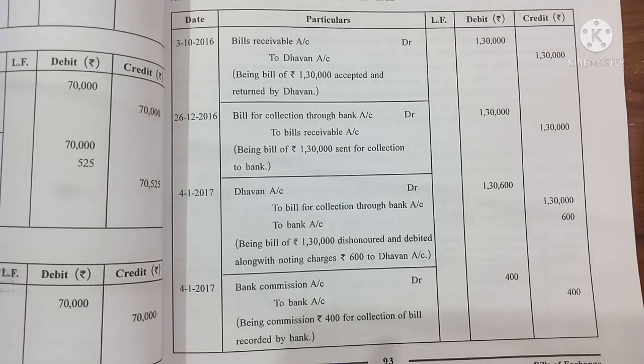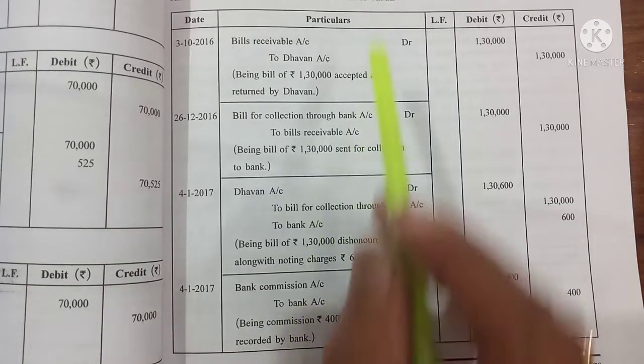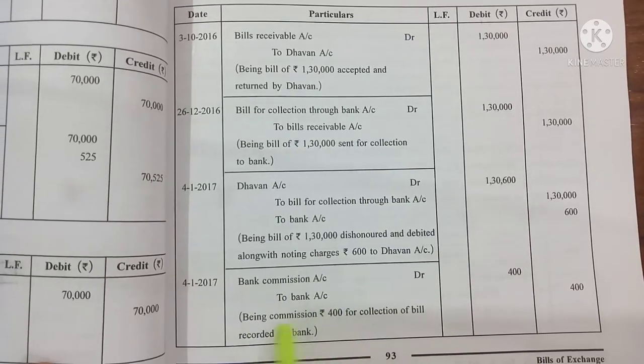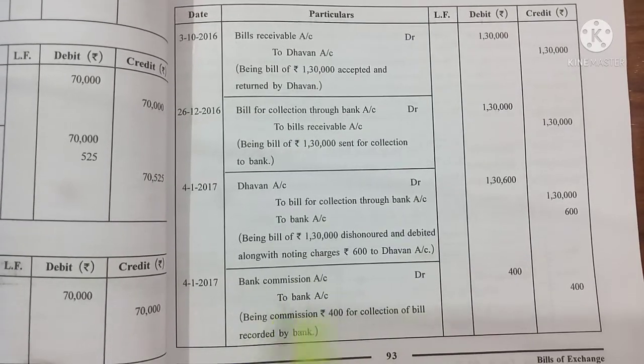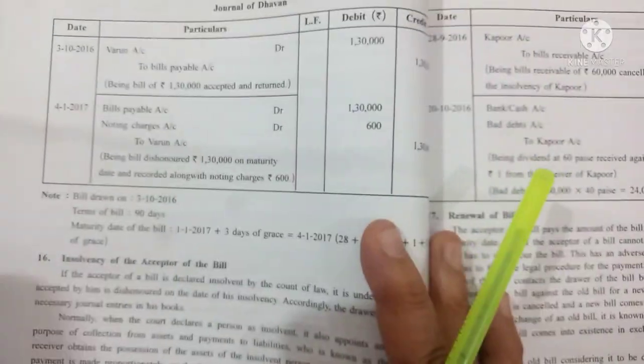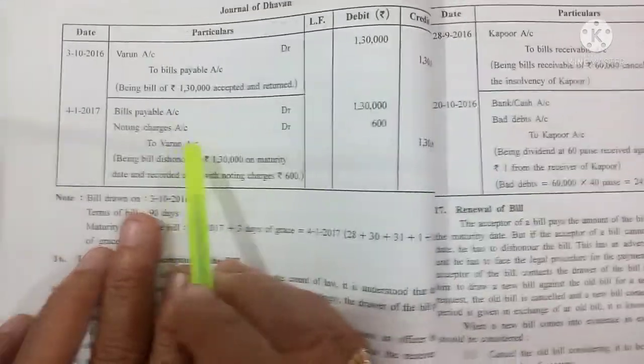Why? Because you had given the bill to the bank for collection, so the bank will charge 400 rupees as bank collection charge, and this is the expense for Barun. So Barun will write bank commission account debit to bank. And in the books of Dhaban, the Dhaban will get back the bills payable.